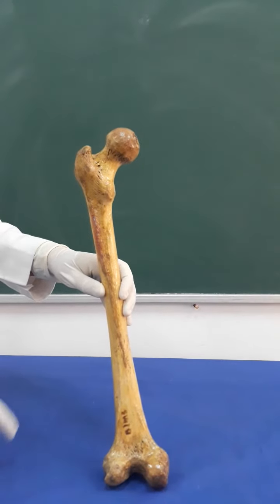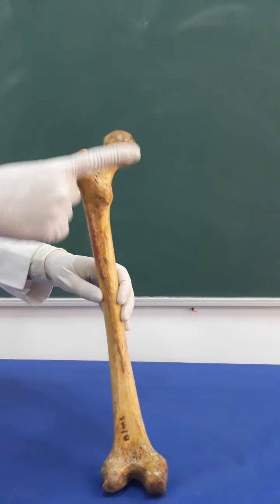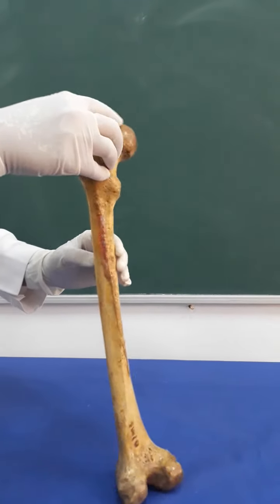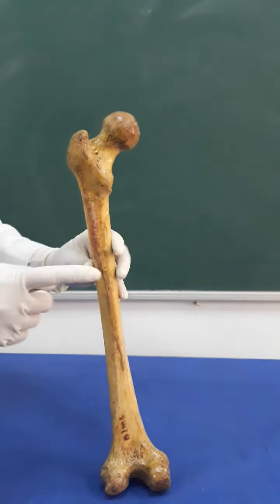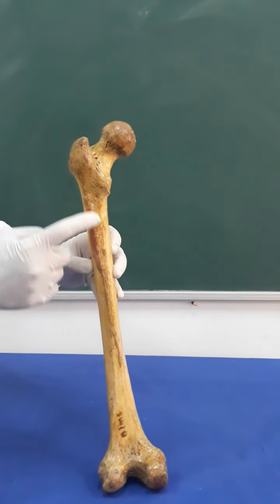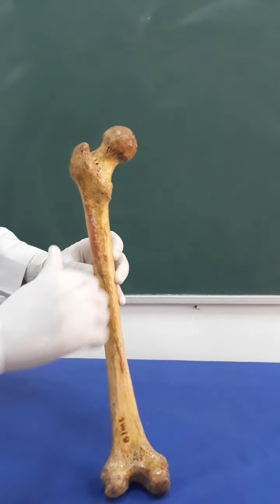The head is directed medially and the cylindrical shaft is convex forwards. A ridge is seen on the posterior aspect, which is called the linea aspera. So the given bone here belongs to the left side.